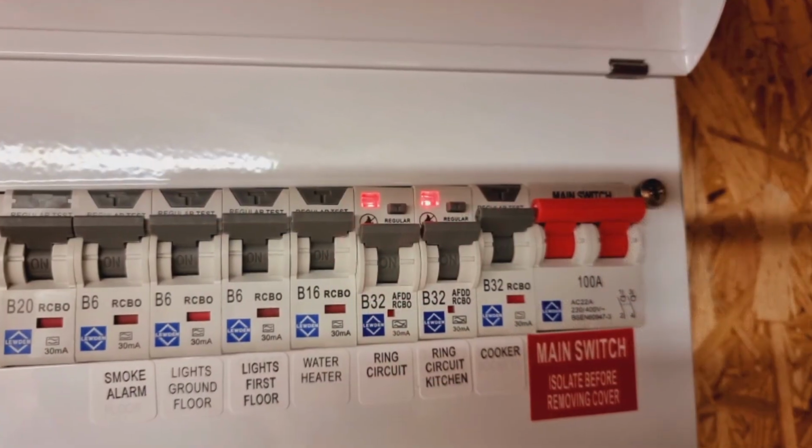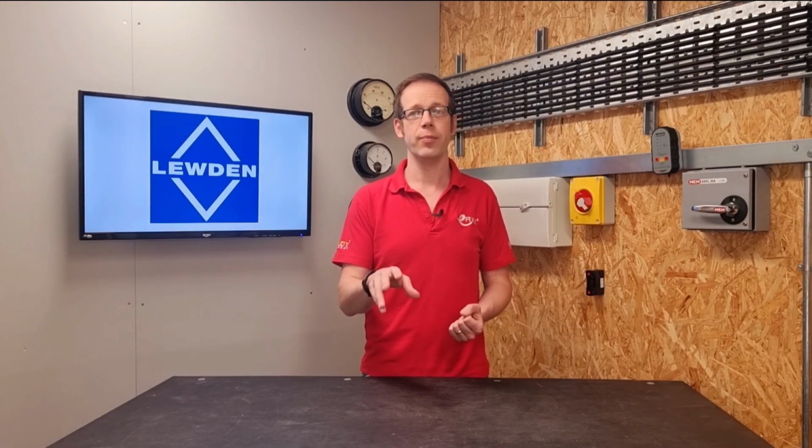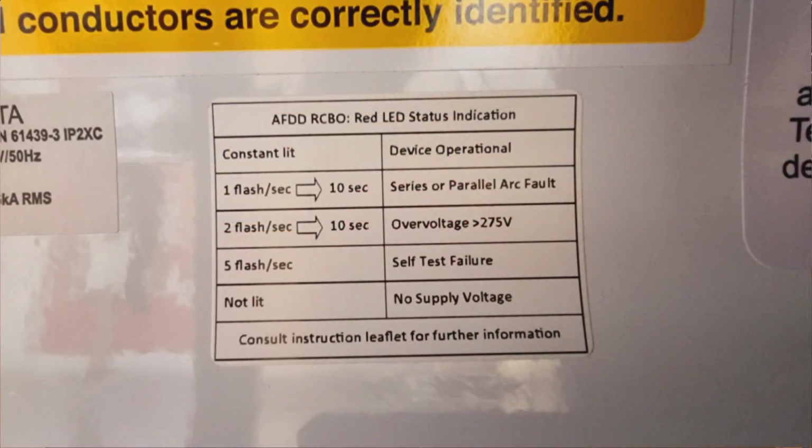If the LED is constantly lit, then it means the AFDD is healthy and doing its job. If the AFDD has operated and is then re-energized, it will flash a different sequence to indicate what caused it to trip. 1 flash per second for 10 seconds indicates that either a series or parallel arc fault has occurred. If it's flashing twice a second for 10 seconds, then that means that the device has experienced an overvoltage of more than 275 volts.